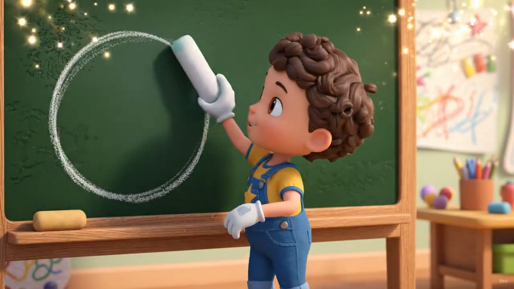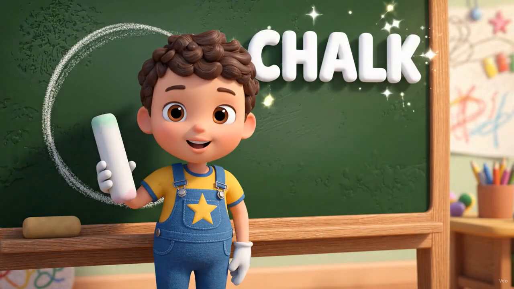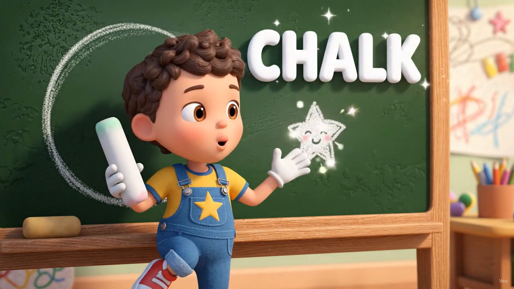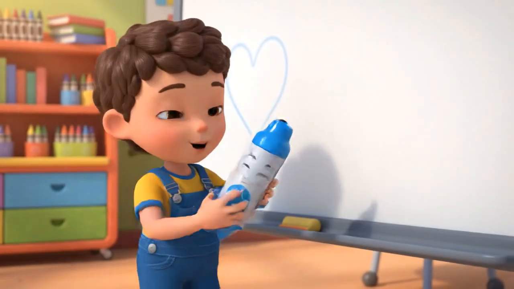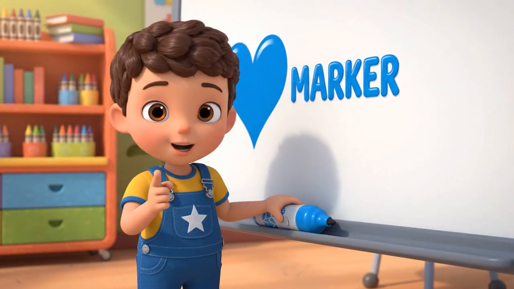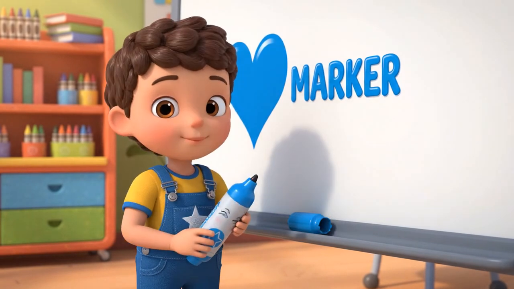Chalk is used for writing on a blackboard. Chalk. Chalk, draw on the board. A marker writes colorful lines on a whiteboard. Marker. Marker, write and close the cap.